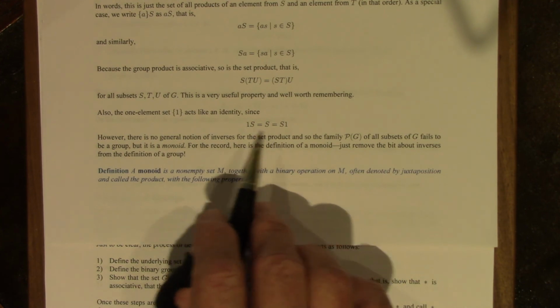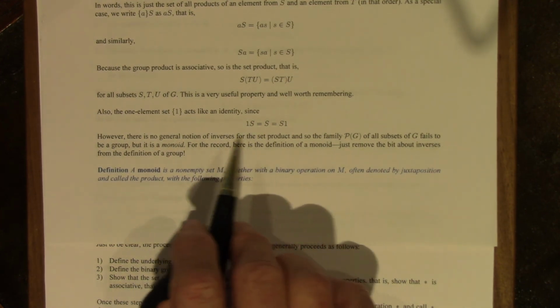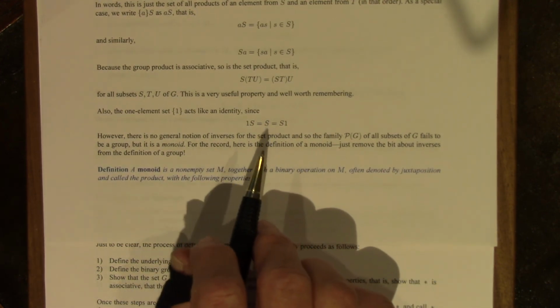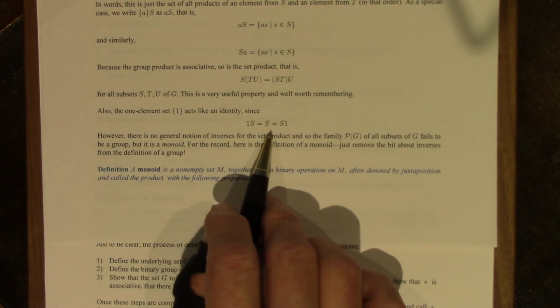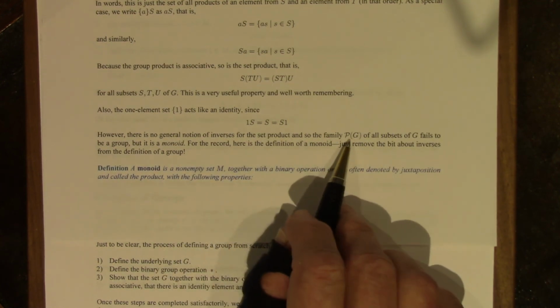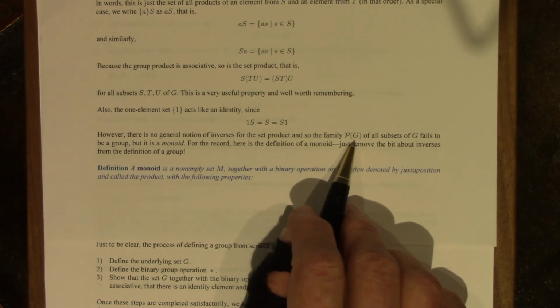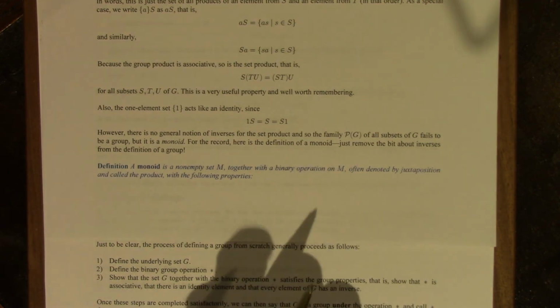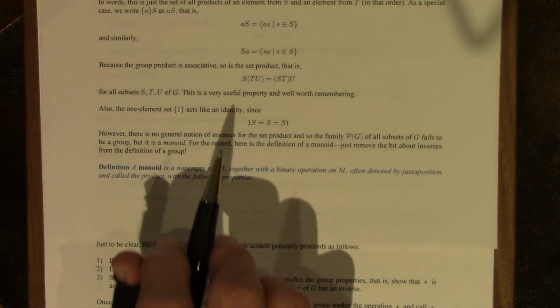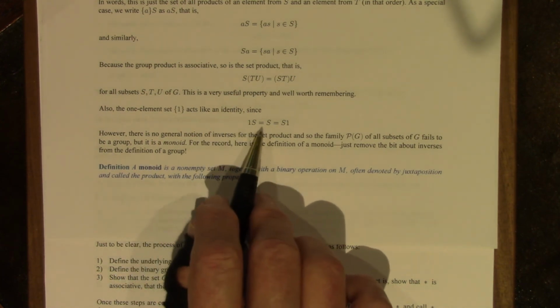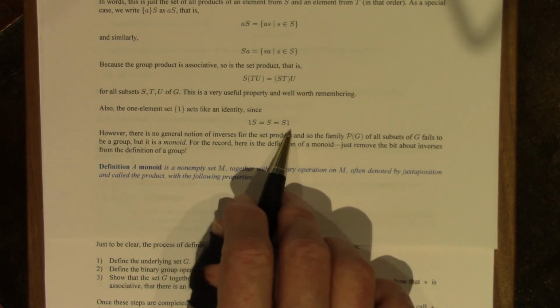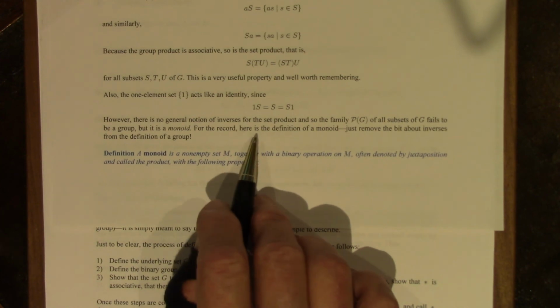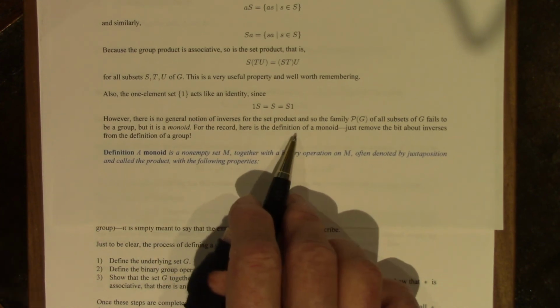But there's no notion in general of inverses under the set product. So the family of all subsets, the power set of G, fails to be a group under the set product. The set product is not a group product, but it is a monoid, because the set product is associative and there is an identity. So this is another example of a monoid.